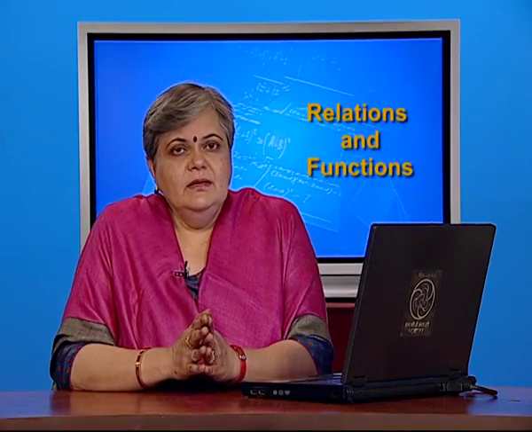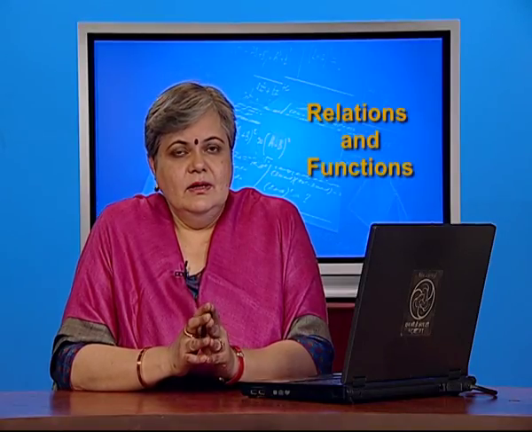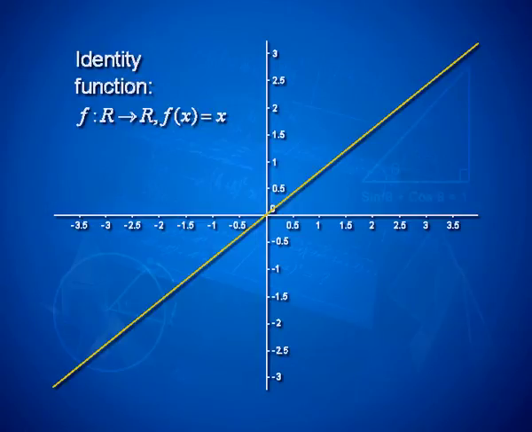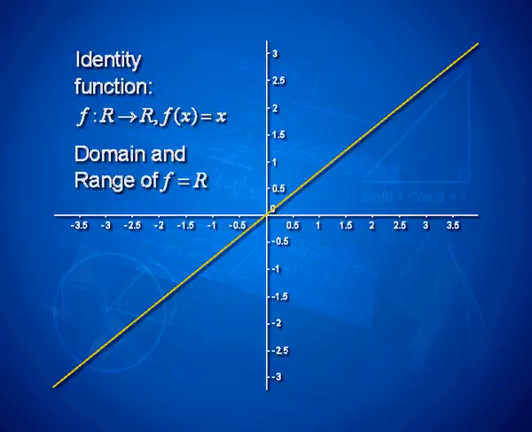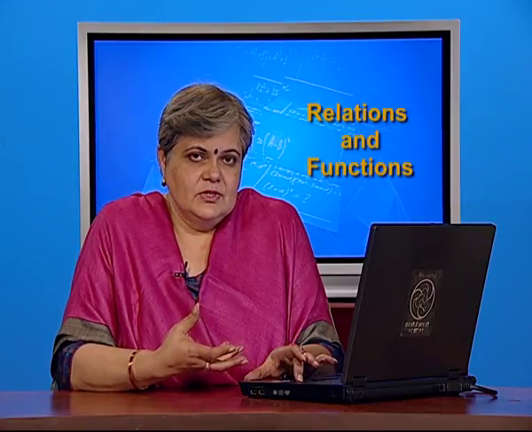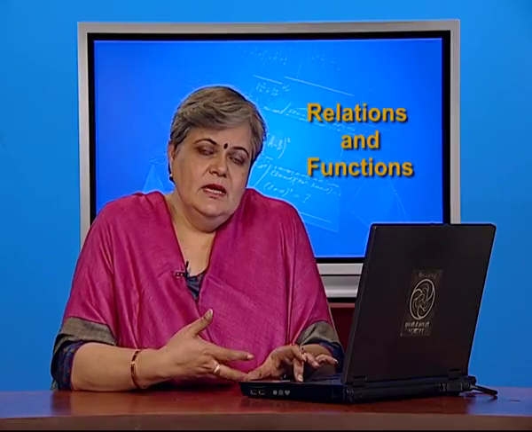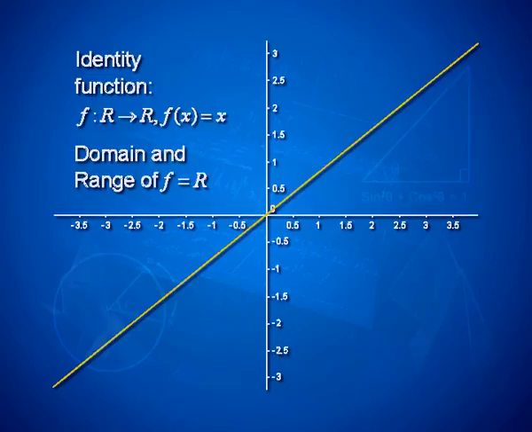The first one being the identity function. Identity function is defined as a function from real numbers to real numbers, defined as f of x is equal to x. So, every number gets related to itself. When marked on the graph, it turns out to be a straight line. What is the domain of this function? All values coming from the set of real numbers can be processed by this function, and the output will be the same as what we have entered, and therefore, domain and range are both real numbers.